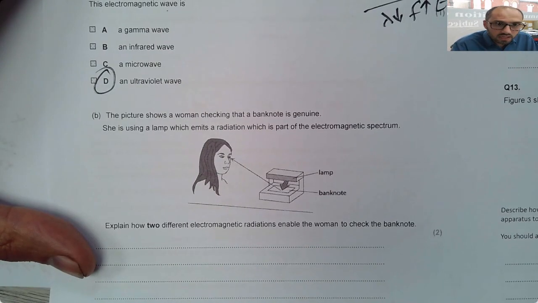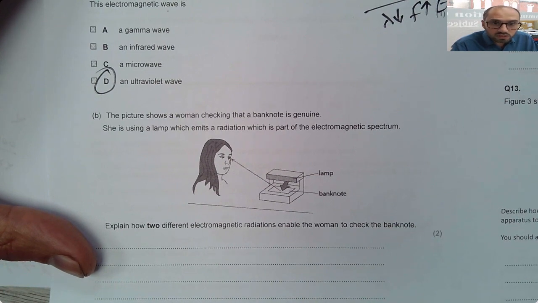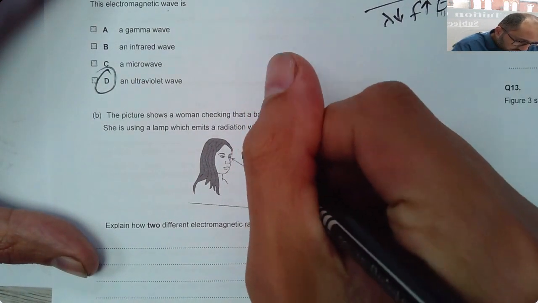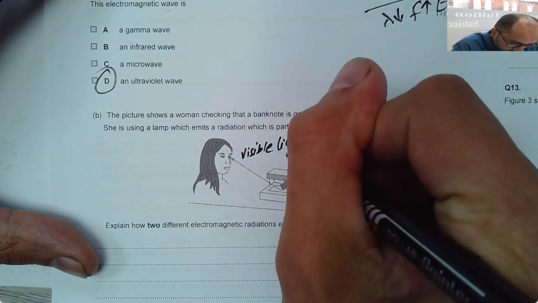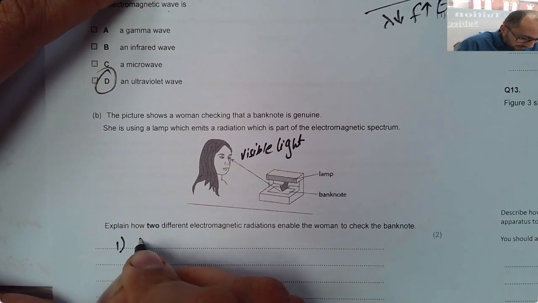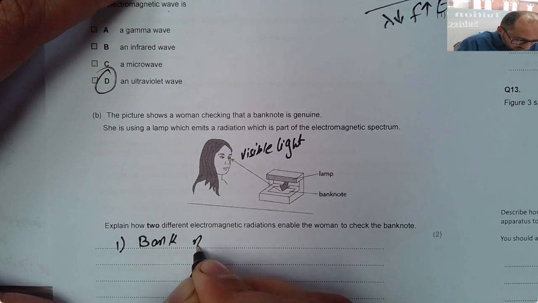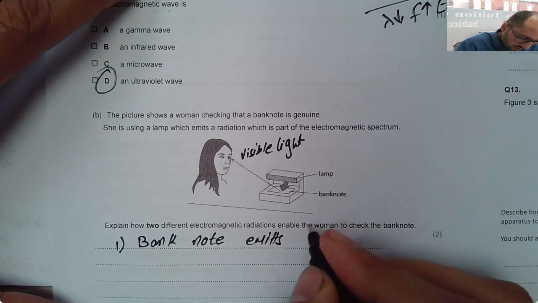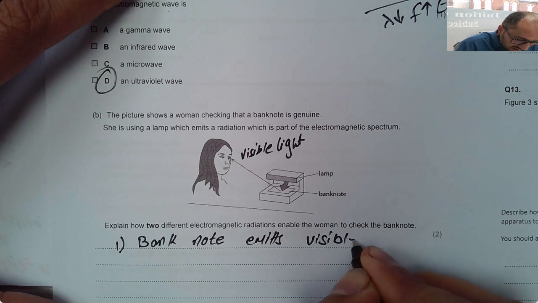Next question says the picture shows a woman checking that a banknote is genuine. She's using a lamp which emits a radiation which is part of the electromagnetic spectrum. Explain how two different electromagnetic radiations enable the woman to check the banknote. Now you need to remember one thing. Our eyes can only detect visible light. So we can say the banknote emits visible light.